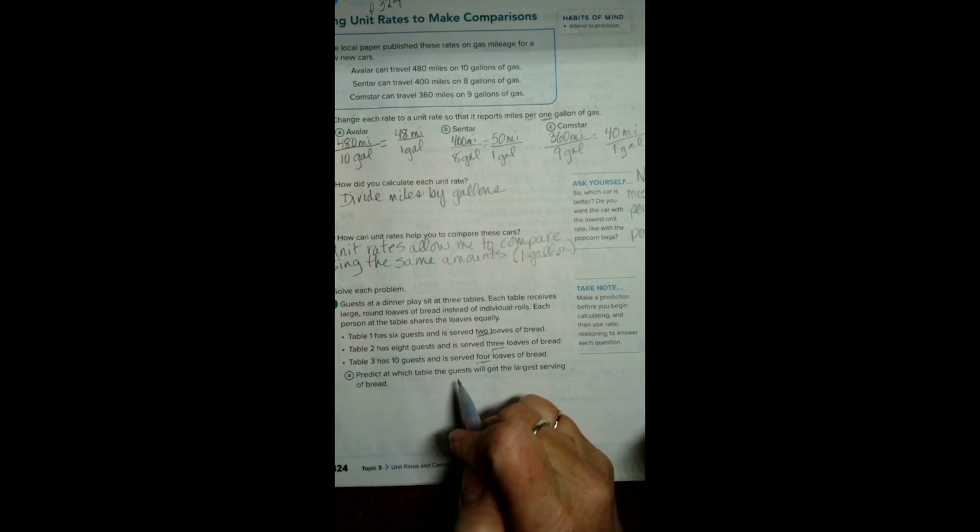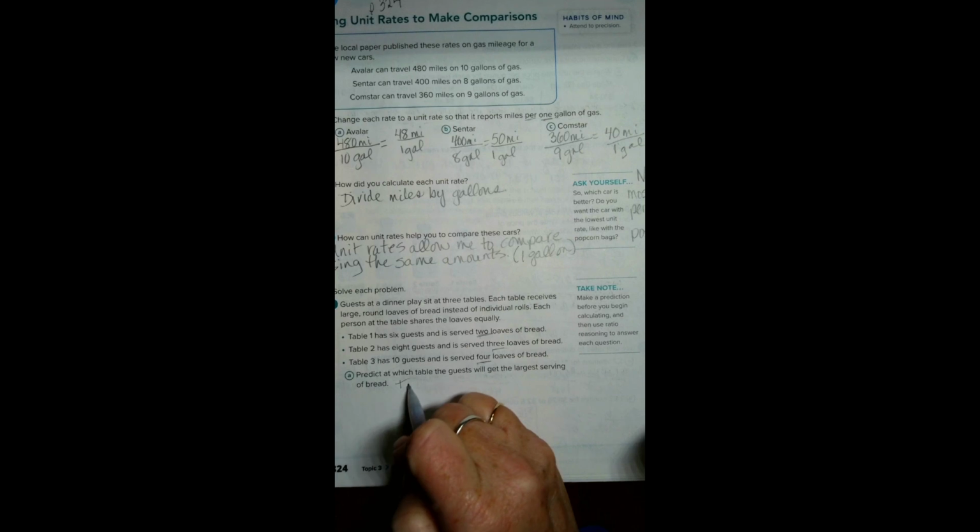Okay, so in past years, I've had kids predict table 1 and kids predict table 3. Okay, and on the next page, it says determine how much bread each guest at the table will receive. Okay, so let's get those numbers transferred over here.